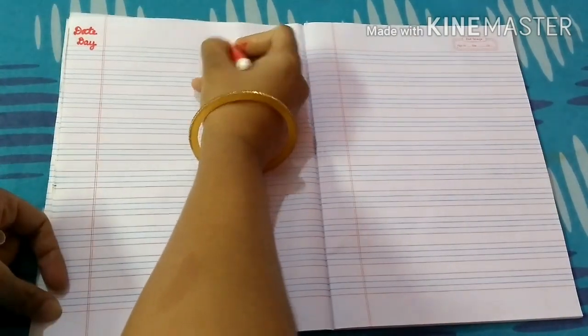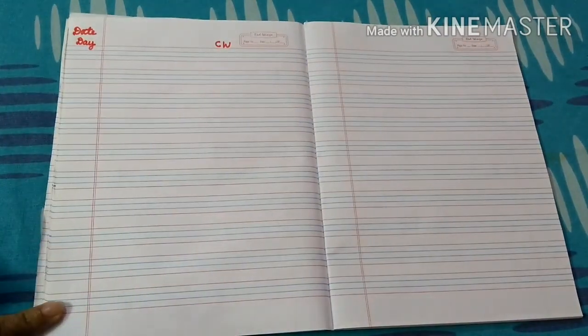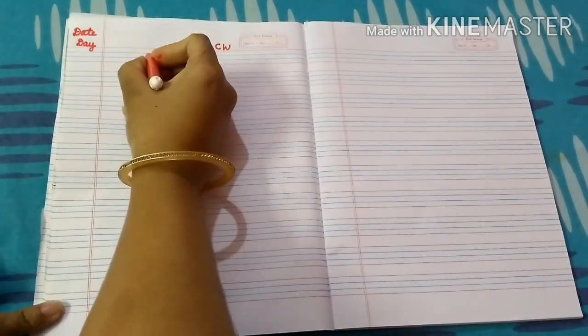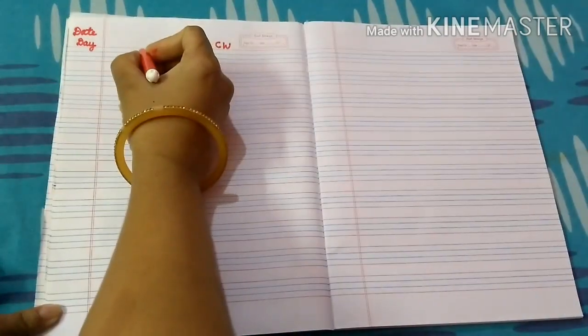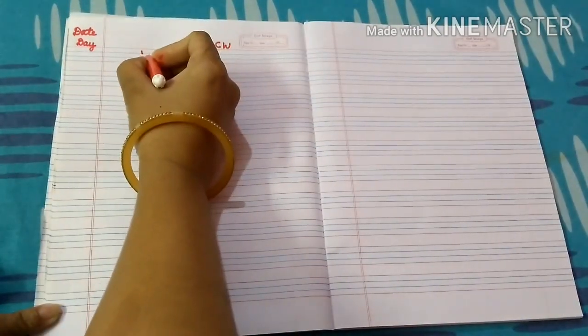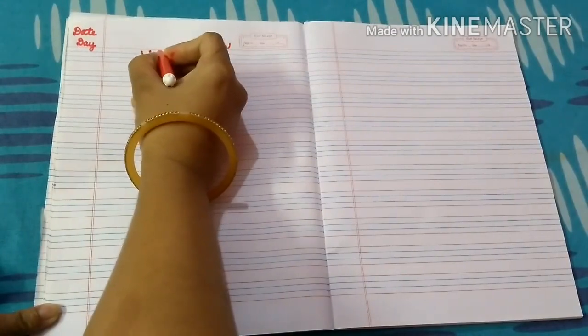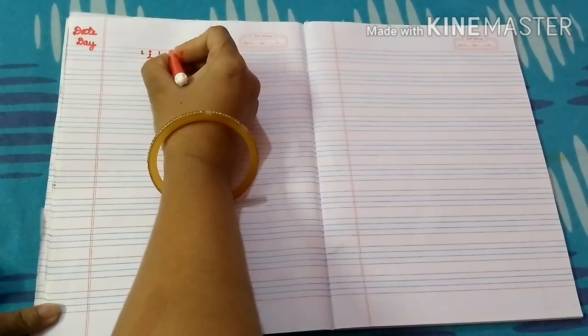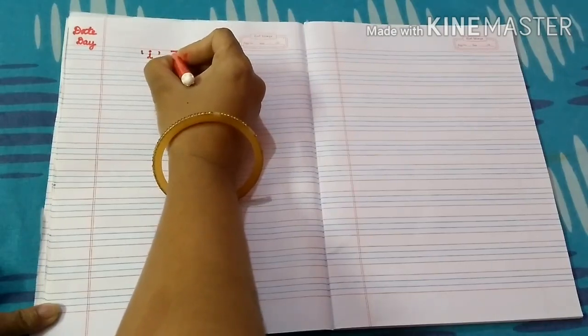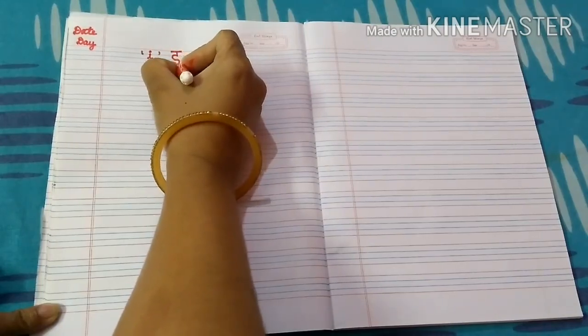Next, write down classwork. Then, our topic for today is I sound words. So, we will write I, and the sound that I produce is E.